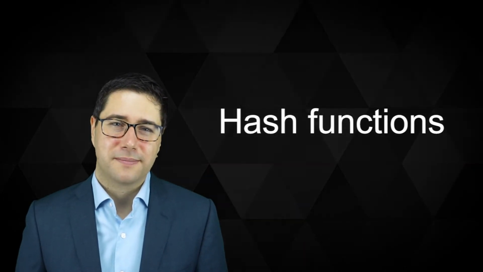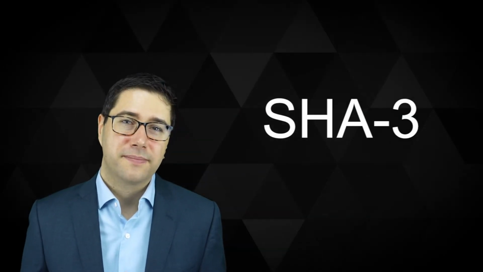Then there is a vast amount of hash functions available. From universal hash functions such as the Zobrist hashing, to non-cryptographic hash functions such as the Pearson hashing, to what we know as unkeyed cryptographic hash functions, like MD5 or SHA-1, 256, 512 or SHA-3.